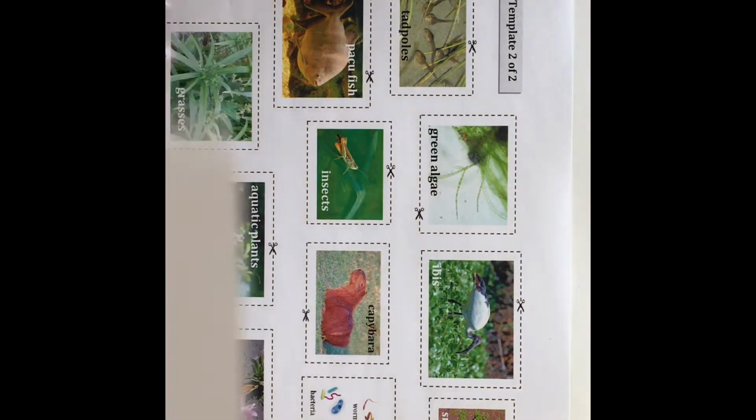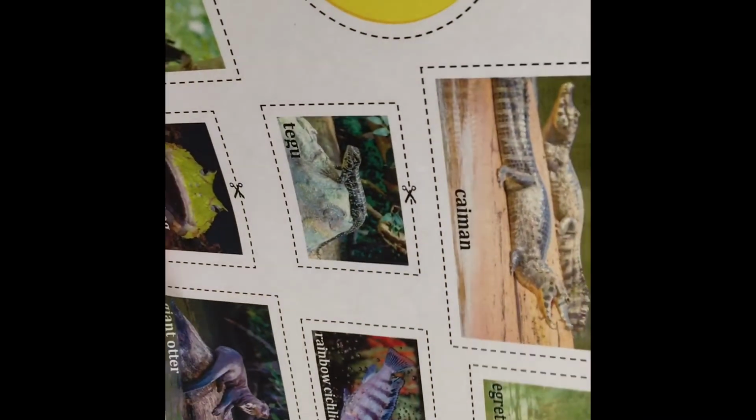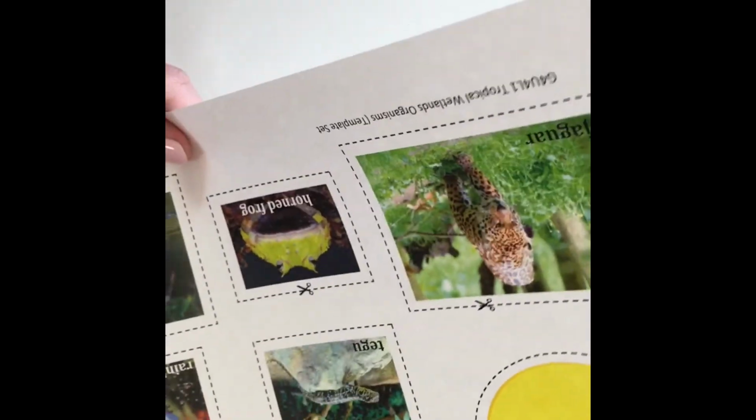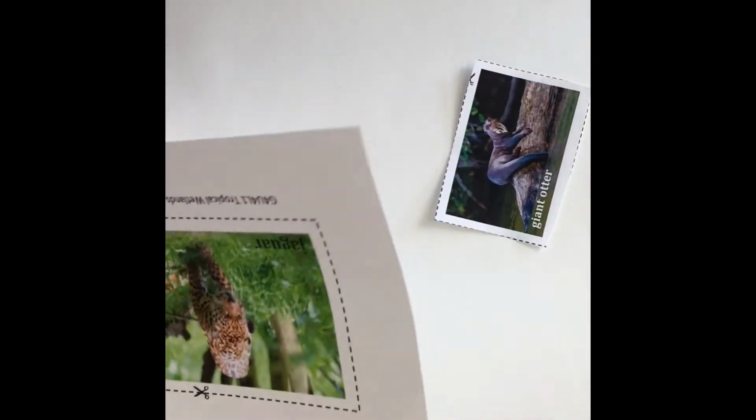So the first thing you're going to have to do is split up the work and cut out your images. Cut them out. You can leave some of the white space, but be very careful that you're not cutting out any of the pictures, like ruining the picture itself or ruining the name, so that you don't have to sit there and relabel all of those animals.